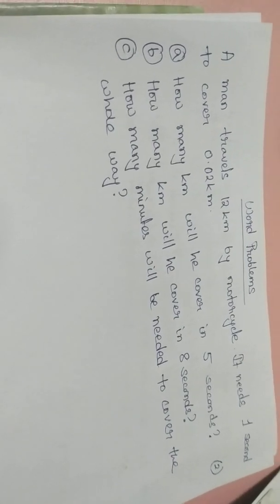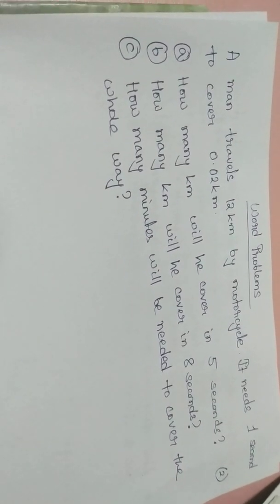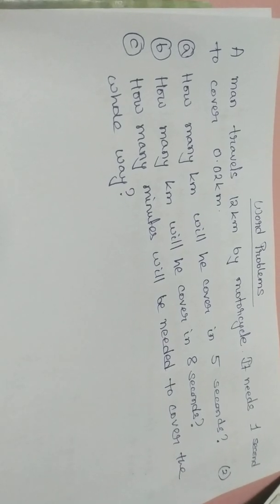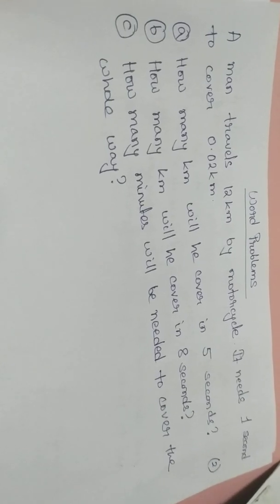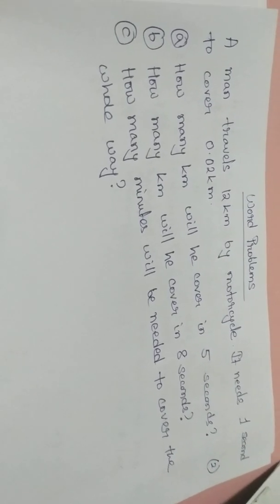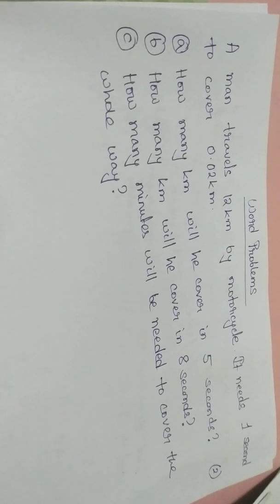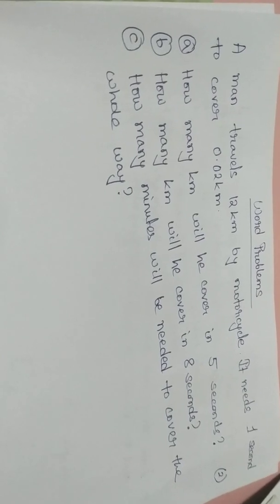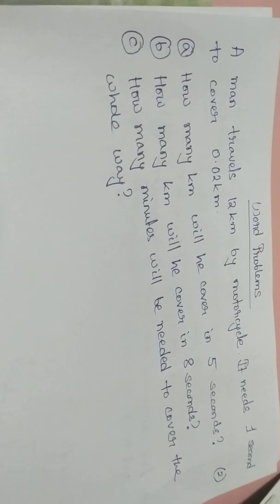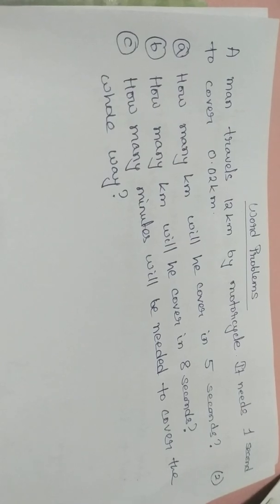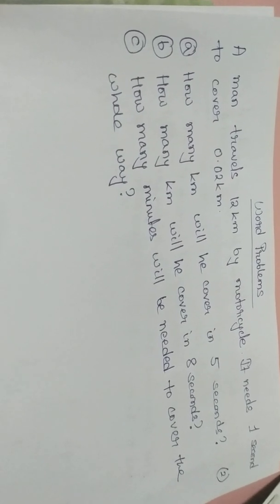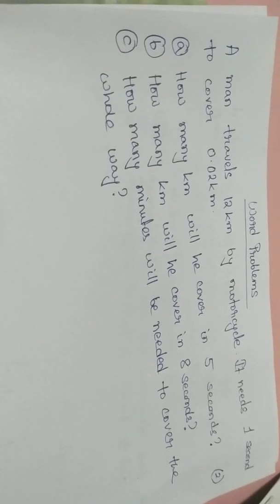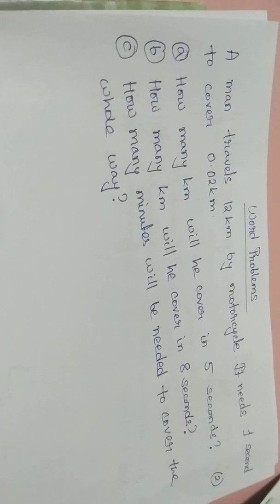Okay, so I'm starting with an easy one where you can see there is a question given. A man travels 12 kilometers by motorcycle. It needs 1 second to cover 0.02 kilometer. So we have three questions. How many kilometers will he cover in 5 seconds? How many kilometers will he cover in 8 seconds? And the final question is how many minutes will be needed to cover the whole way.